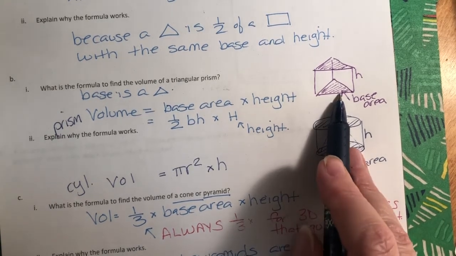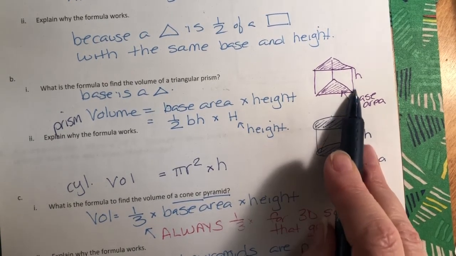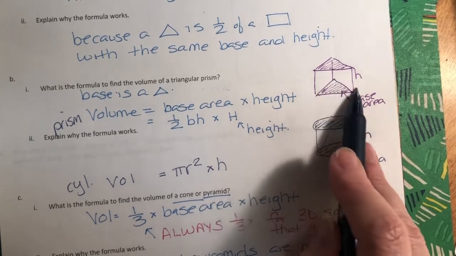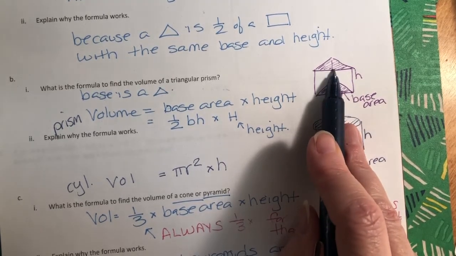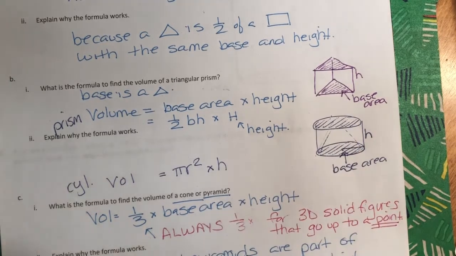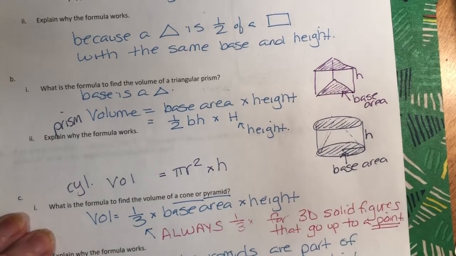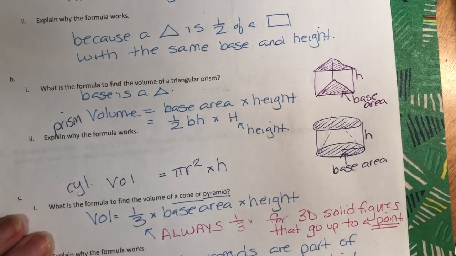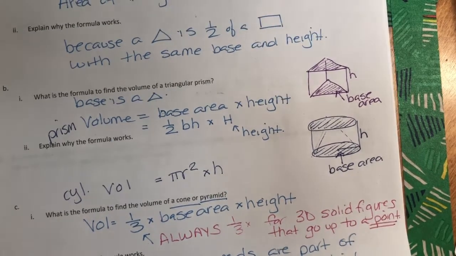And the same thing happens with a prism. If instead of going straight up, you cut all the sides in to reach a point, you're cutting off a lot of the prism, so you're losing a lot of the space inside. So your volume will be much smaller. All right, so let's look at some examples.